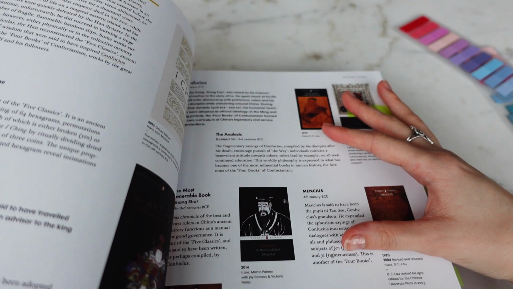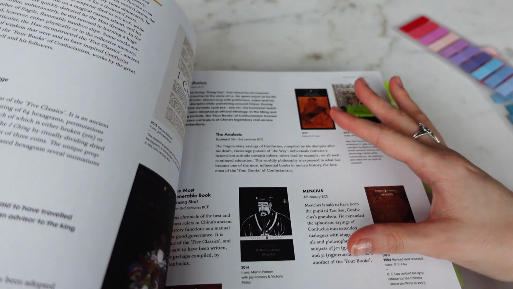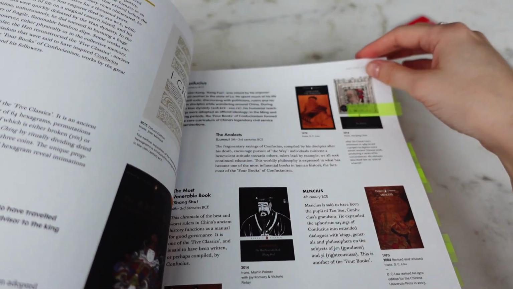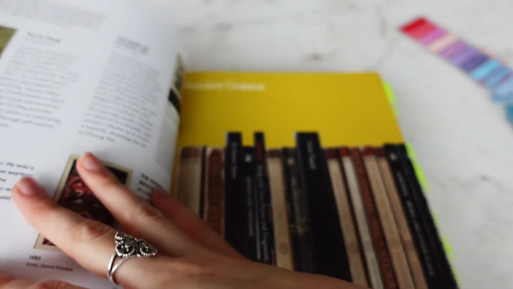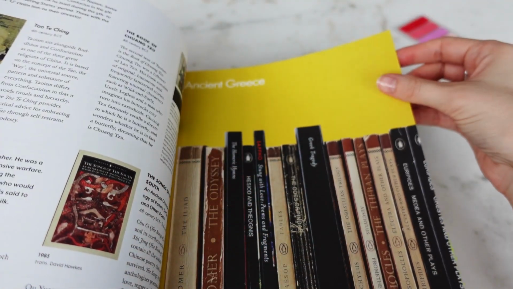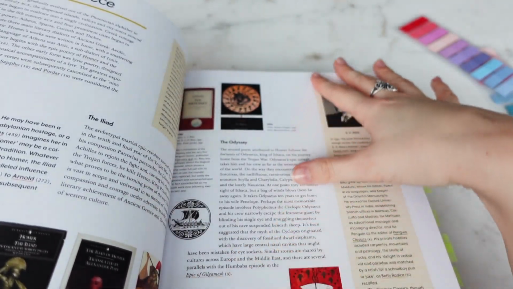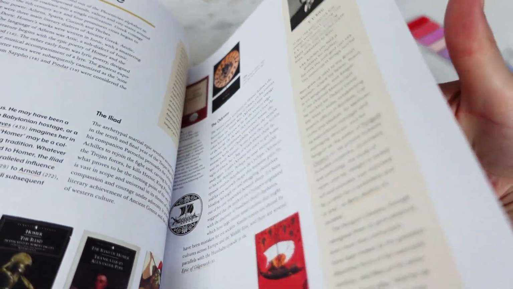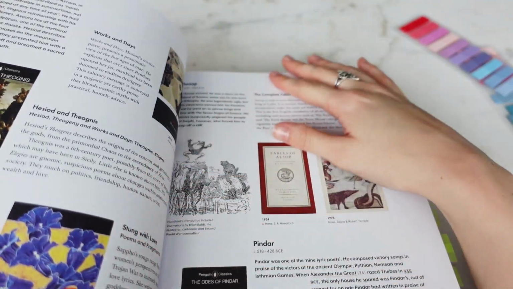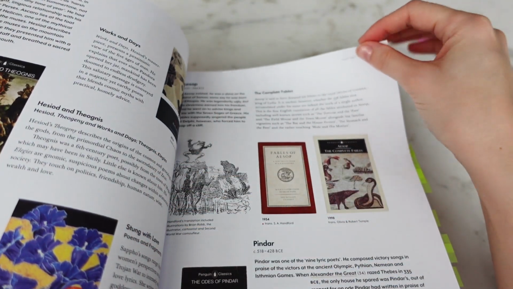I feel like this book will be able to help me in reading more widely. Like here we have ancient China, and then we have ancient Greece, and so on. So this is very interesting. It's also kind of a dangerous book because it kind of spurs you to make purchases.